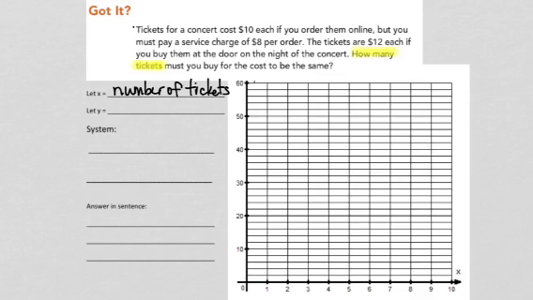So I continue to read, how many must you buy for the cost to be the same. So I'm going to highlight the word cost. So that is my second variable. Y is the cost.